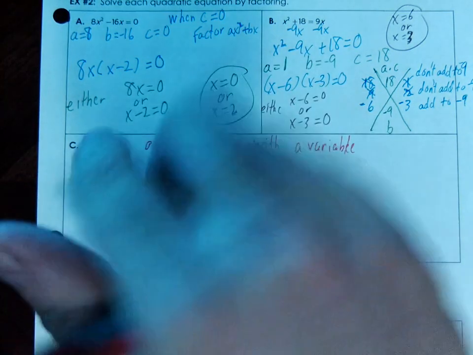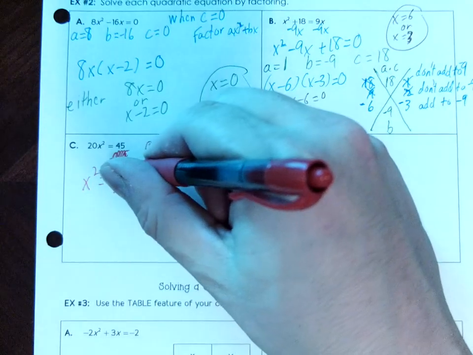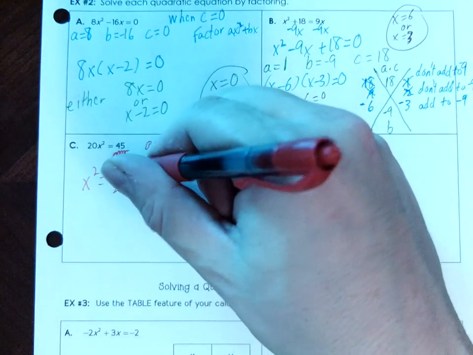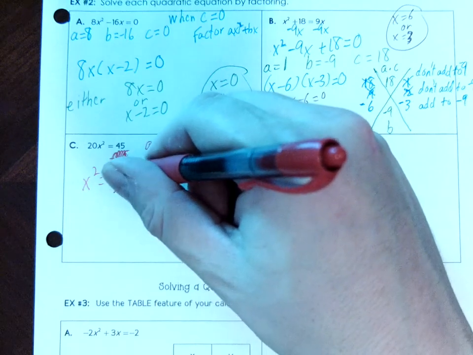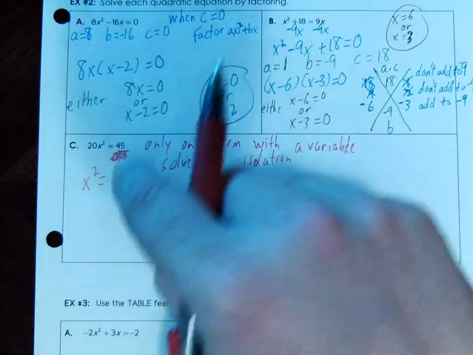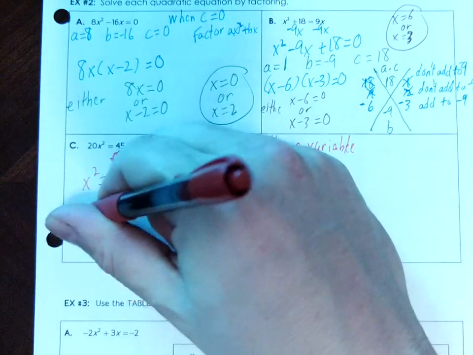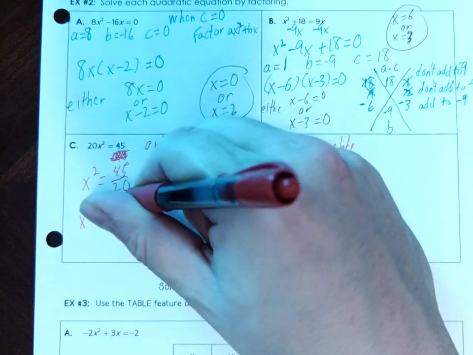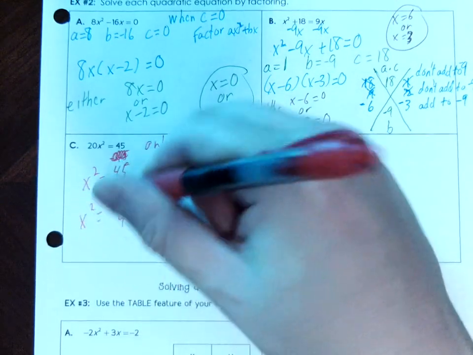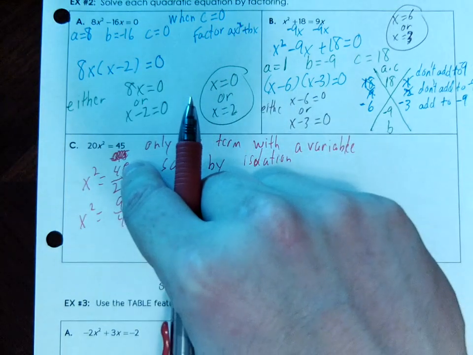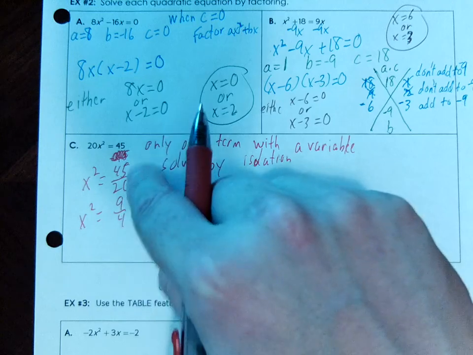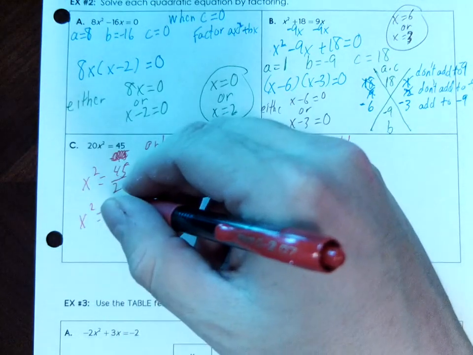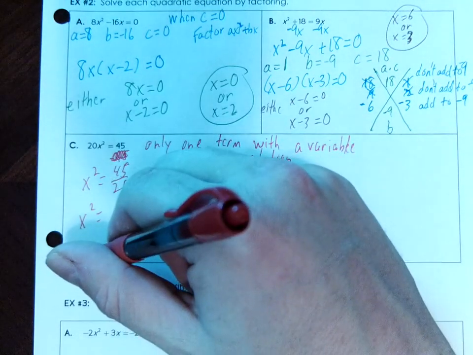Now this can be simplified into 9/4 by dividing top and bottom by 5, not by 4. So then I can say that x squared is equal to 9/4. How did I get to 9/4? Again, I took 45 divided by 5 and I got 9, and 20 divided by 5 and got 4. I simplified this fraction. And then what I can do is I can square root both sides.